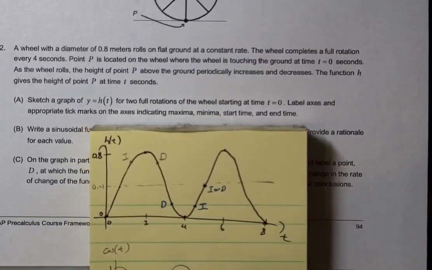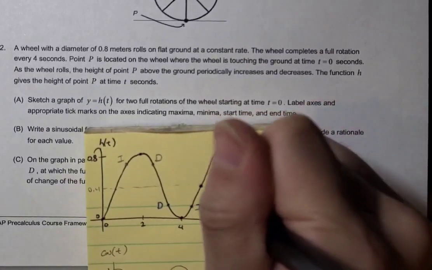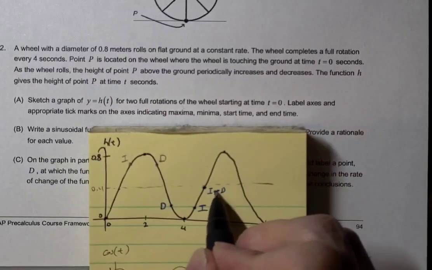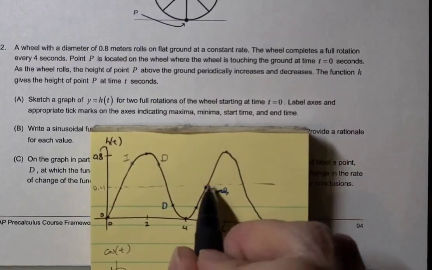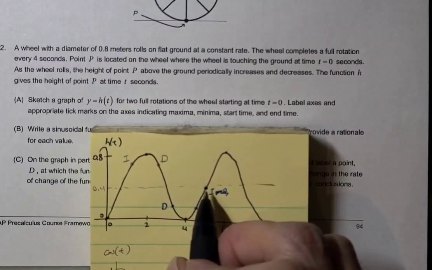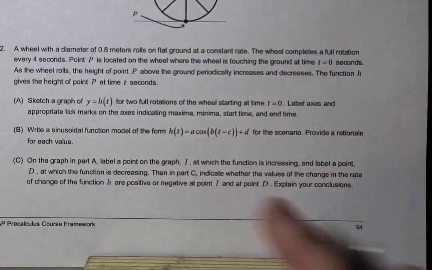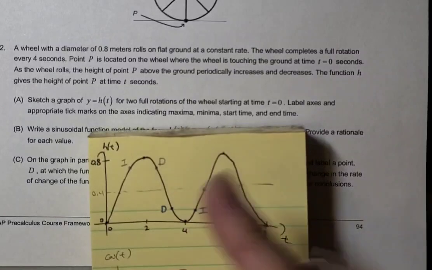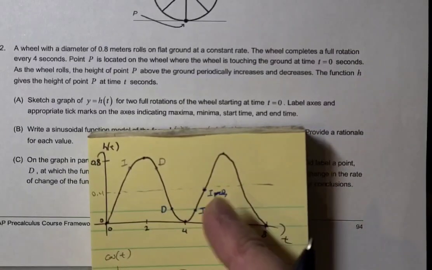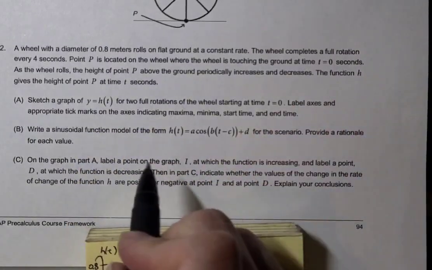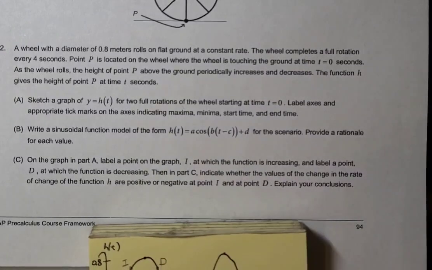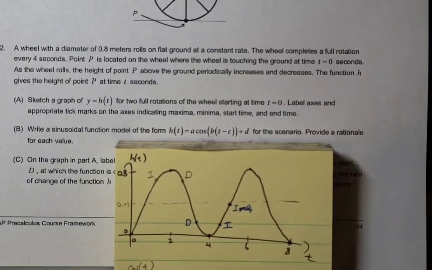If you pick this point as, actually this is I in this case. This is increasing here, right? That's clear. But here, the change of the rate of change is 0. So that's not an option that they gave you. So technically you can't pick that point then. But it is a point where it increases, so it satisfies this portion up here. So this is not a good question.